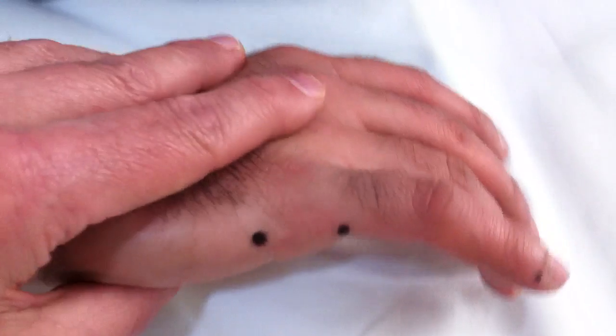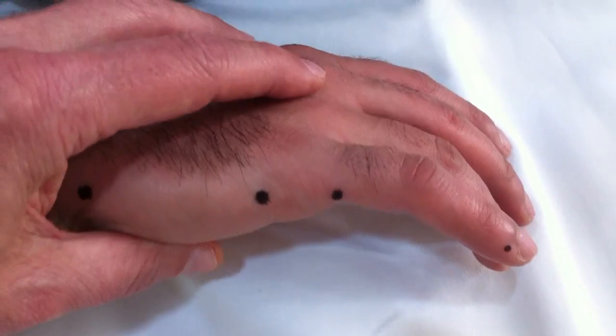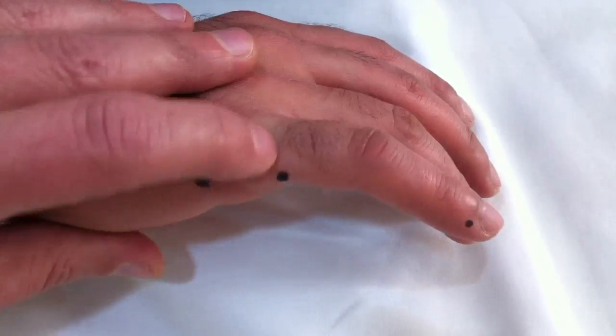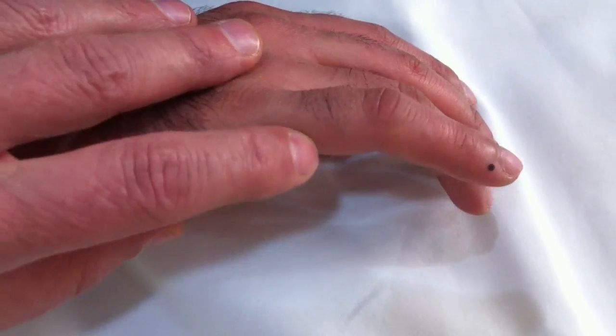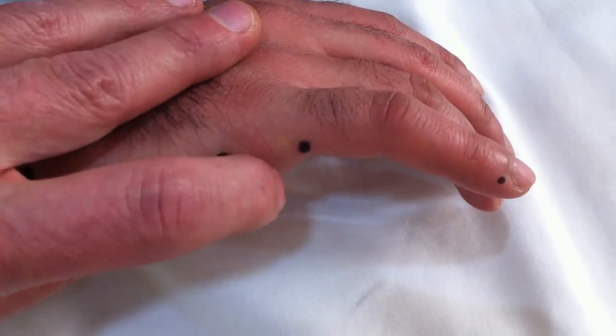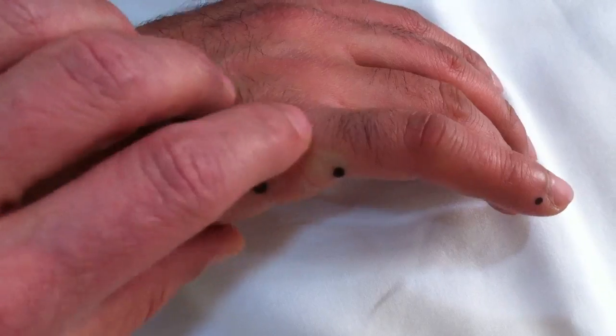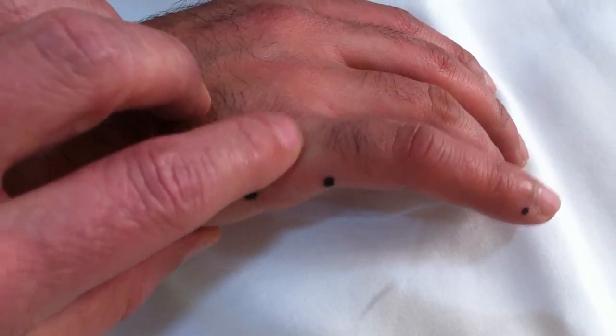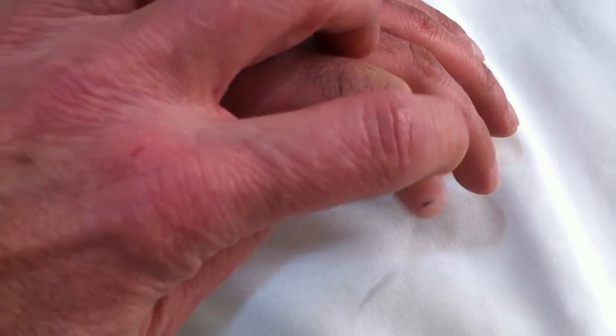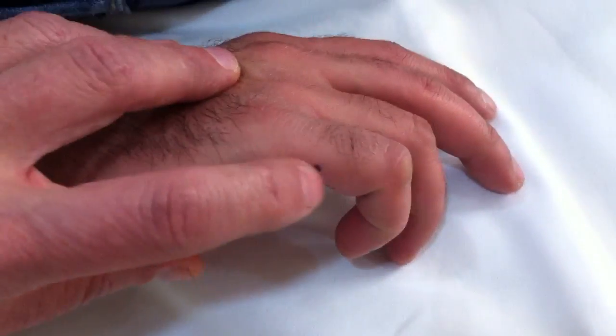Small intestine 2. Small intestine 2 is the yin spring and water point of the small intestine channel. It is located on the ulnar border of the little finger in a depression just distal to the metacarpophalangeal joint. This is small intestine 2.